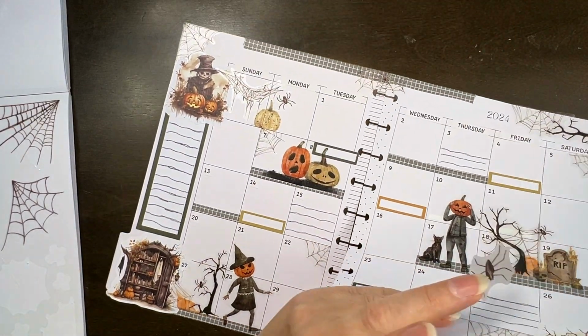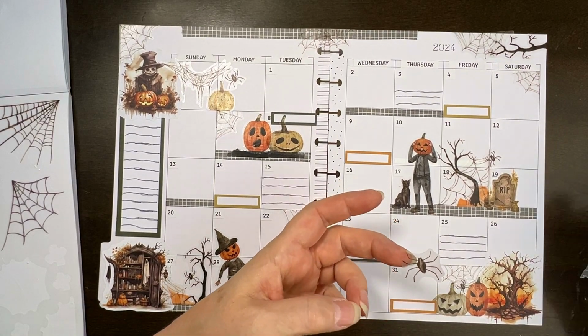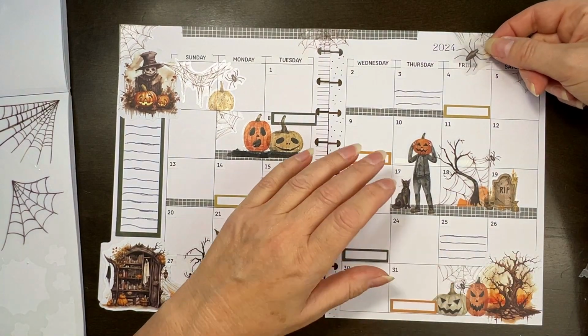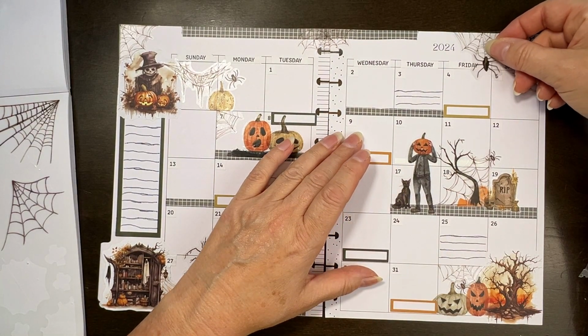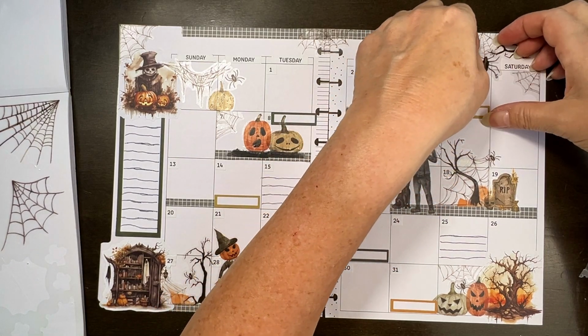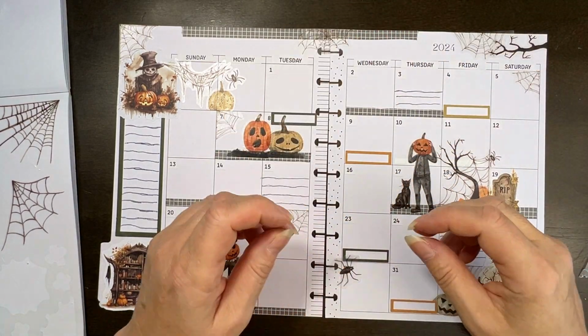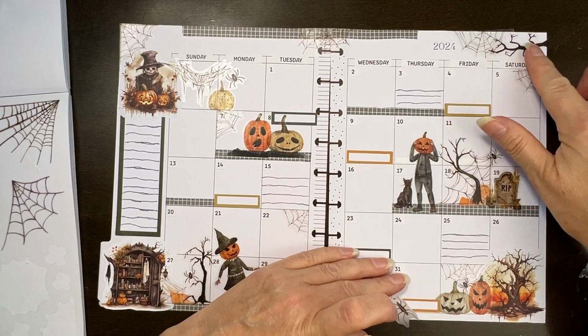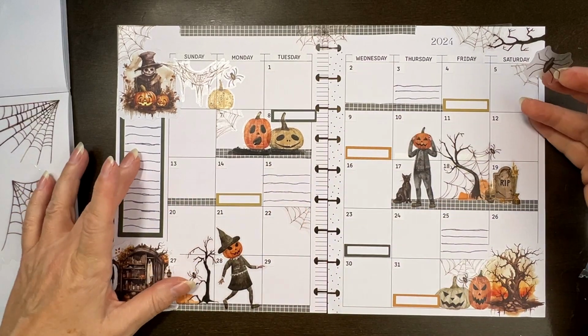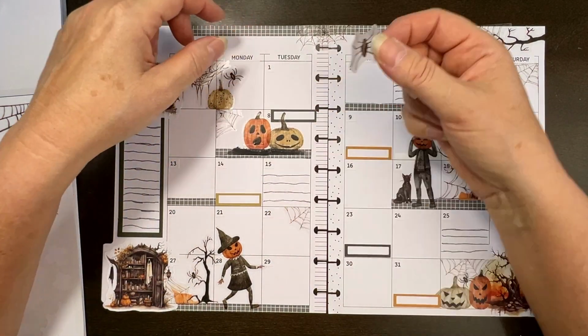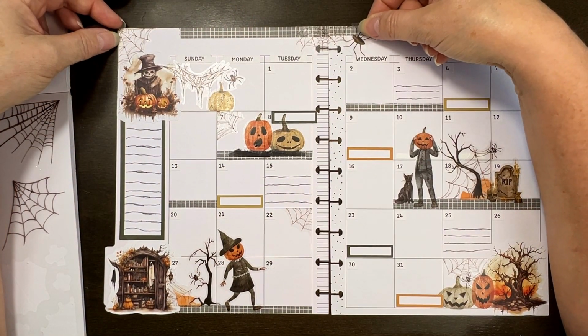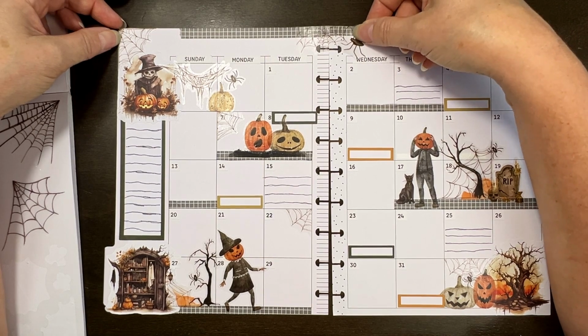Does it look like a tree branch? I think it does. Okay, so then I have the big spider. I could put the big spider in here. I don't know. I kind of feel like that is pretty good. I'm thinking maybe up in here instead.